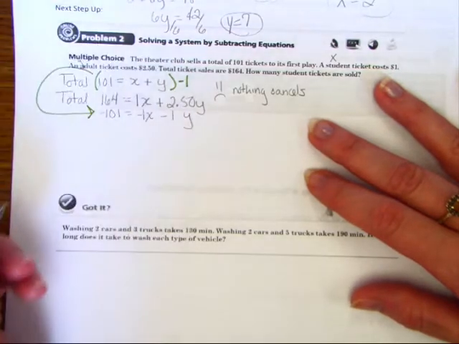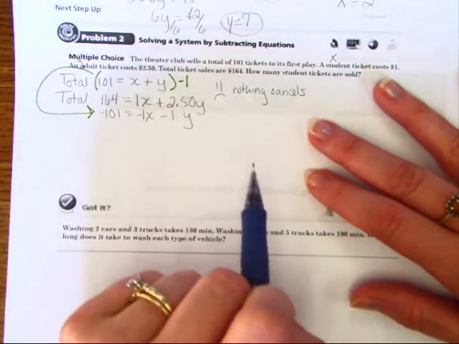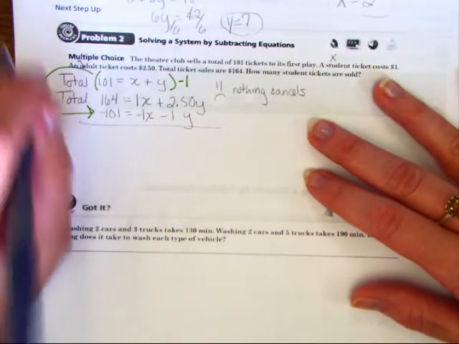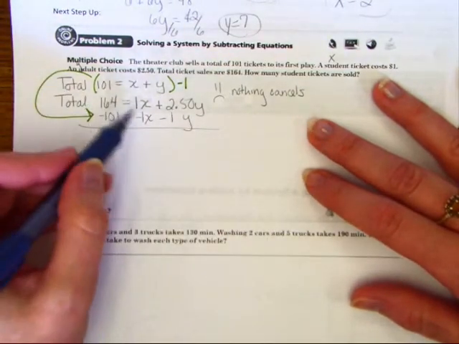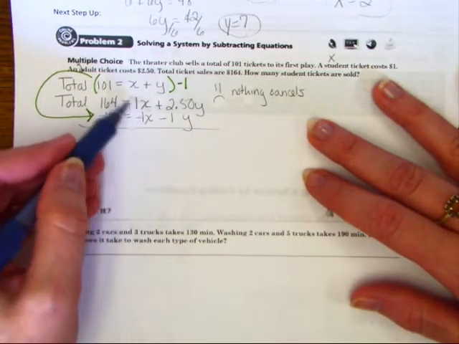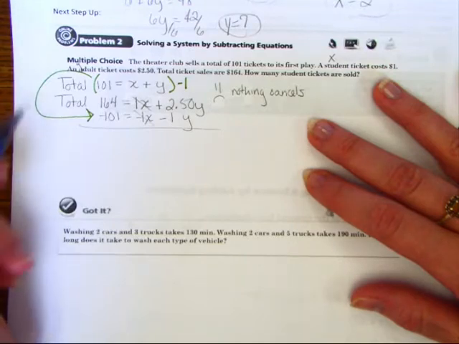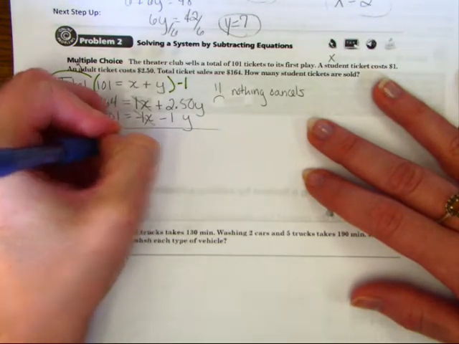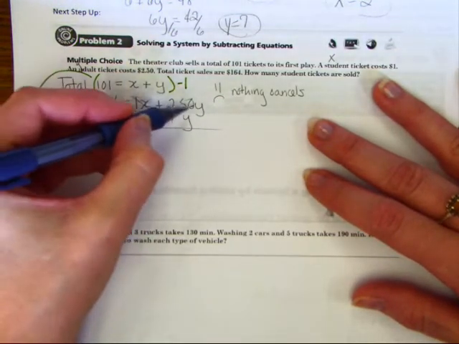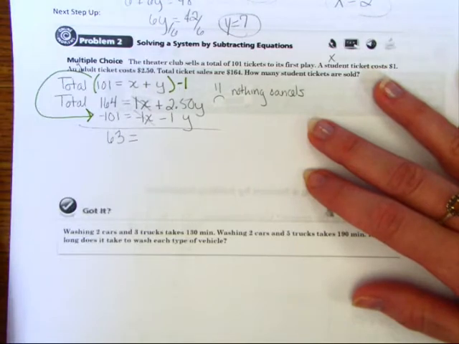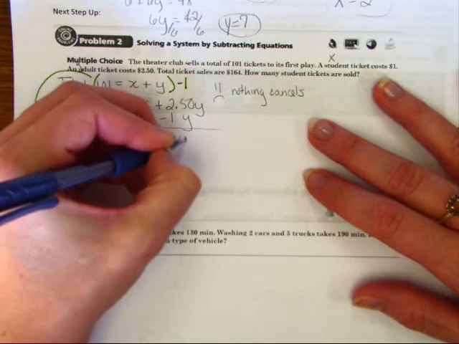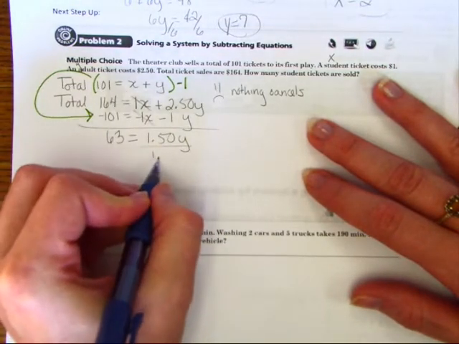Do you see what happened there? I distributed my -1 to my top equation. Looky, looky, as my old teacher would say, right? Your teachers will always stick with you. Looky, looky, archway cookie. Look at your x's now. This x cancels with this x. 184 minus 101 is 83. You knew that, right? Because you did it in your head. And 2.50 minus 1, you know this, 2.50 minus 1 is 1.50y. Divide each side by 1.50, everybody.